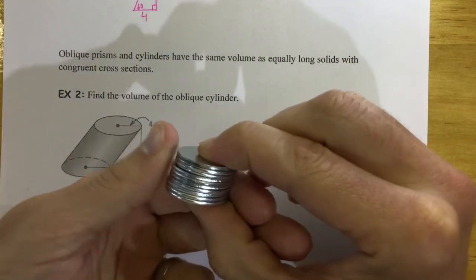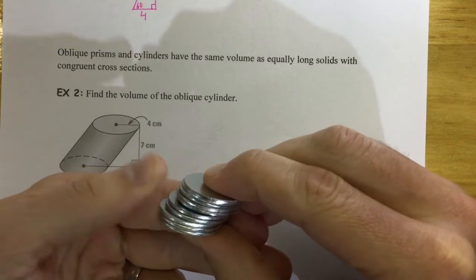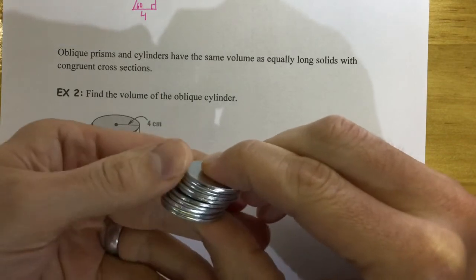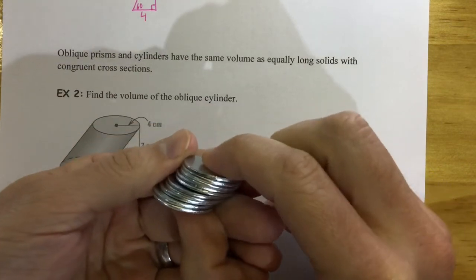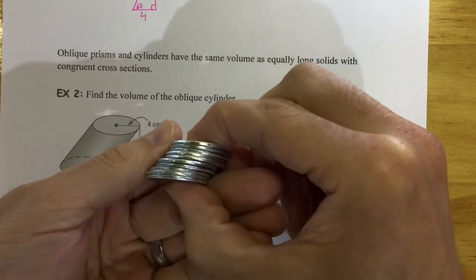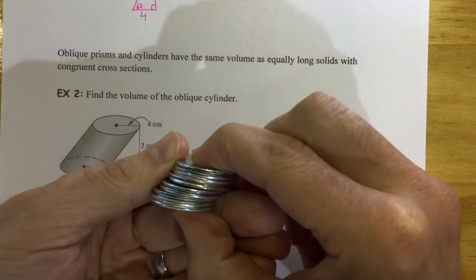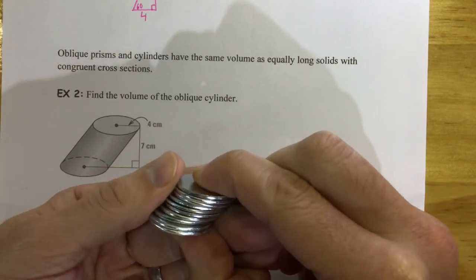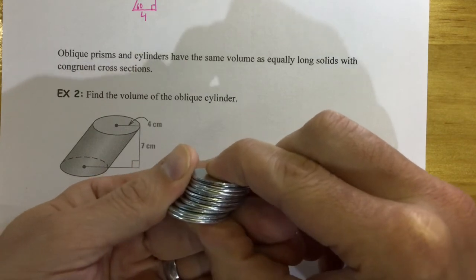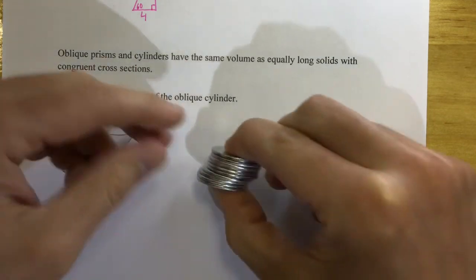If I were to start shifting the washers so that it looks like that, the volume doesn't change. Your cross section is still going to be the circle, and you still have the same number of washers, which would be like the height of it.